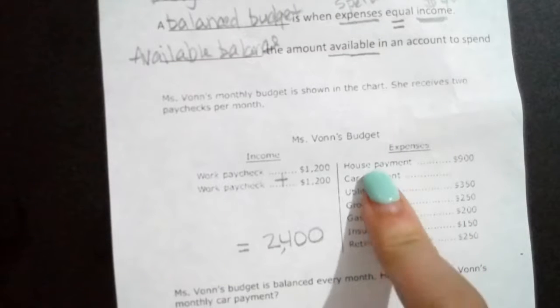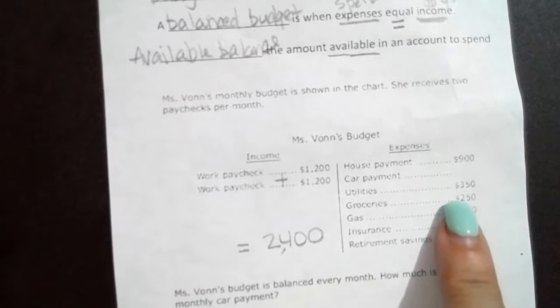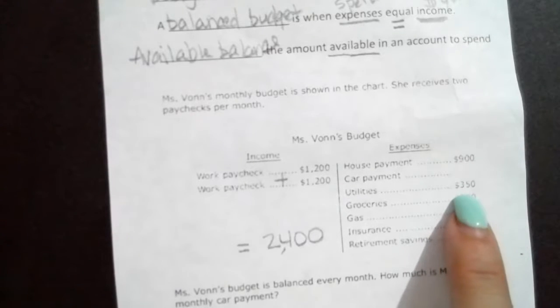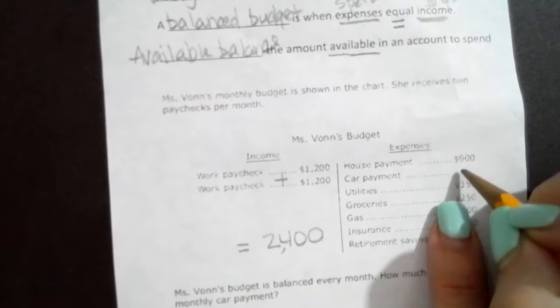Over here, we see she has a house payment. That's like her rent. That's $900. A car payment. Does she have anything listed for her car payment? No, she doesn't. So maybe she paid her car off. Okay.